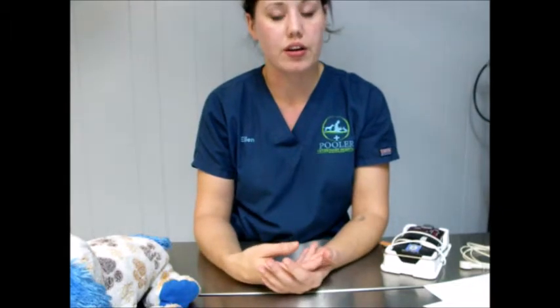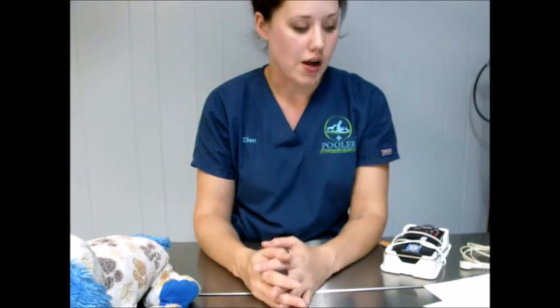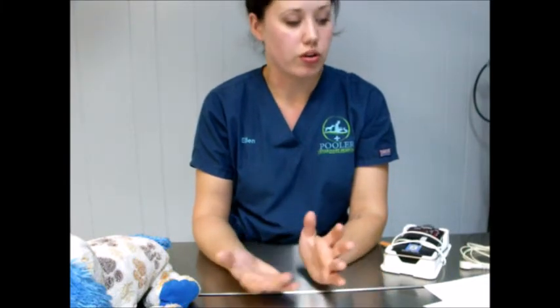So for both cats and dogs, you want that respiratory rate and rhythm about 8 to 20 breaths per minute. Anything lower, of course, is a big emergency. Anything higher, they're probably too light.